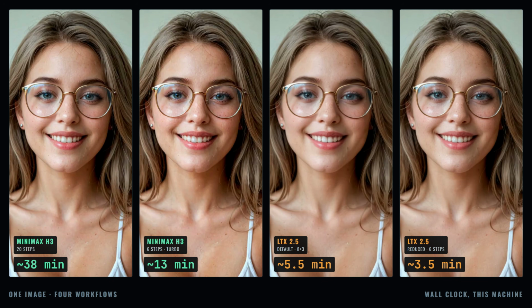The default MiniMax workflow took about 38 minutes. The 6-step version came back in 13, so it's 3 times faster. There is some quality drop, but it's a good trade-off for that much time. For LTX, the default took about 5.5 minutes, and the reduced step version came back in 3.5. There's a quality drop there as well, but the time saving is small enough that it isn't worth taking.